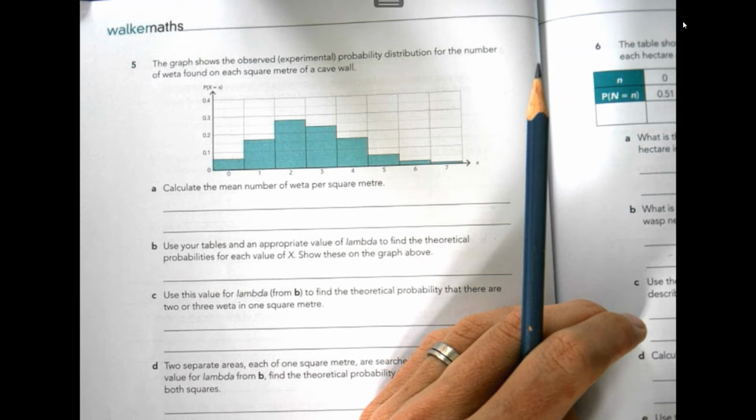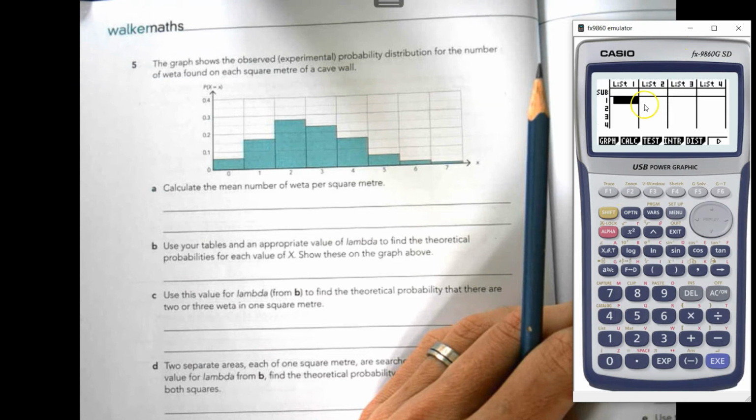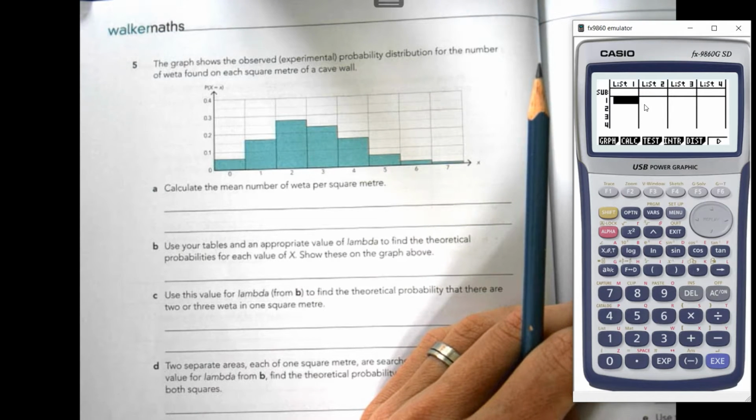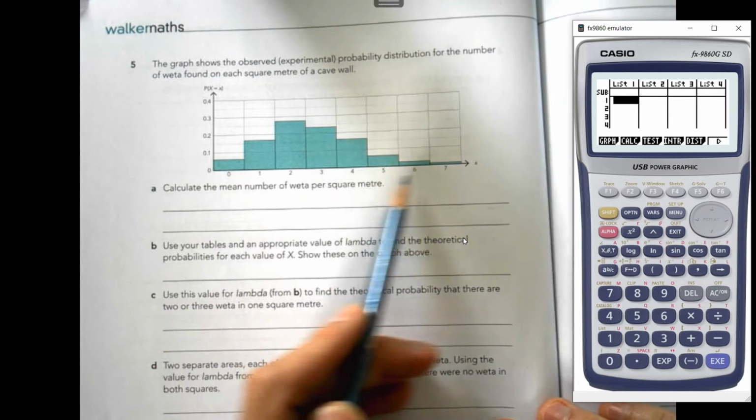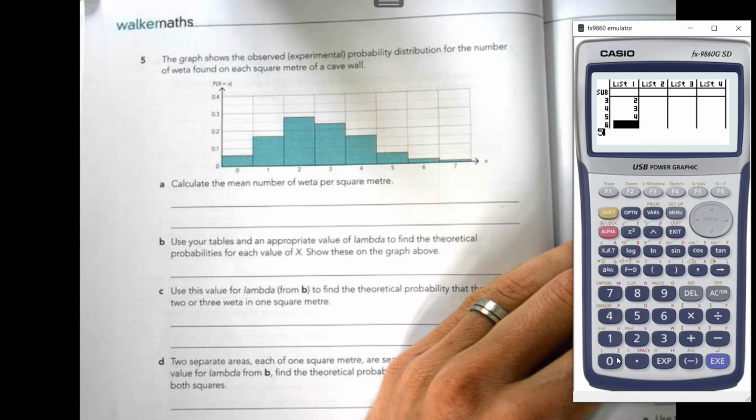So what we can do for that is use our graphics calculator and go into the stat menu here and enter in all the information that we know. Firstly, we need to enter in all of the values. So we're going from 0 through to 7. Cool, so we've got all the different values for that data set entered in now.